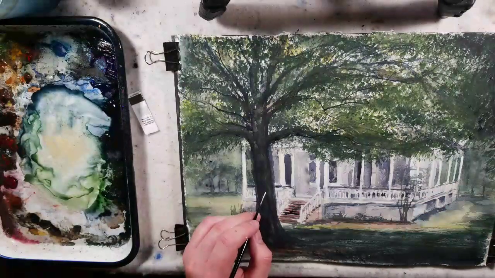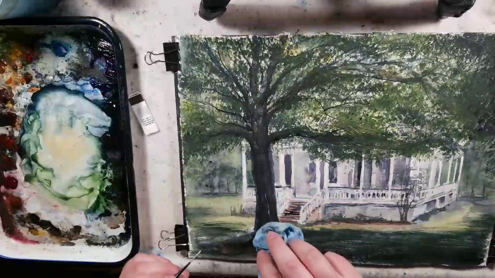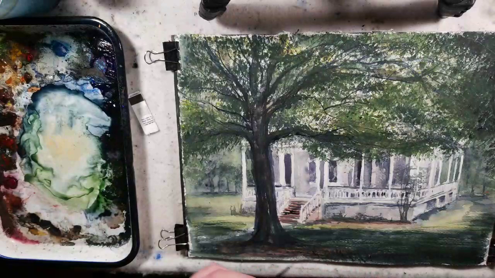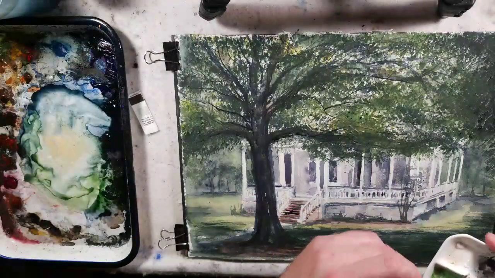I'll start thinking about putting this in the tree. I don't know if I want to use the, let's use the Buff Titan in the tree.